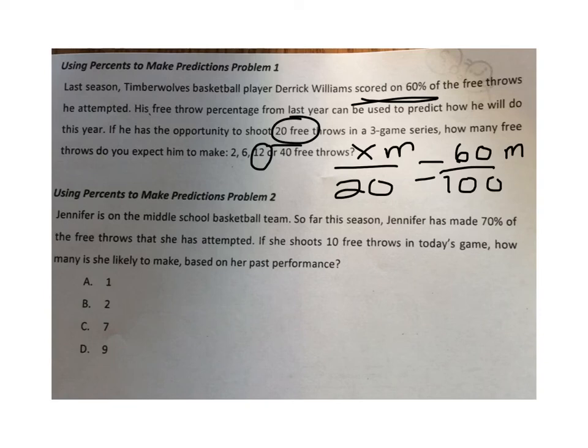If he shoots worse than that, then he's just having a really bad day. But you can use the percents to predict too. Next question says, Jennifer is on the middle school basketball team. So far this season, Jennifer has made 70% of the free throws that she has attempted. If she shoots 10 free throws in today's game, how many will she likely make based on her past performance? So right away I see 70%.